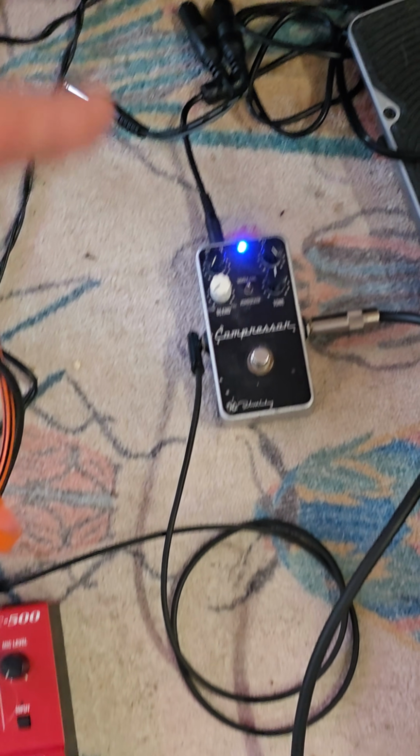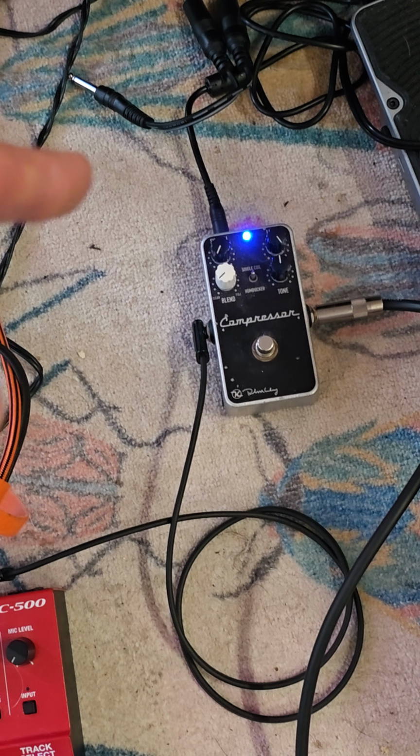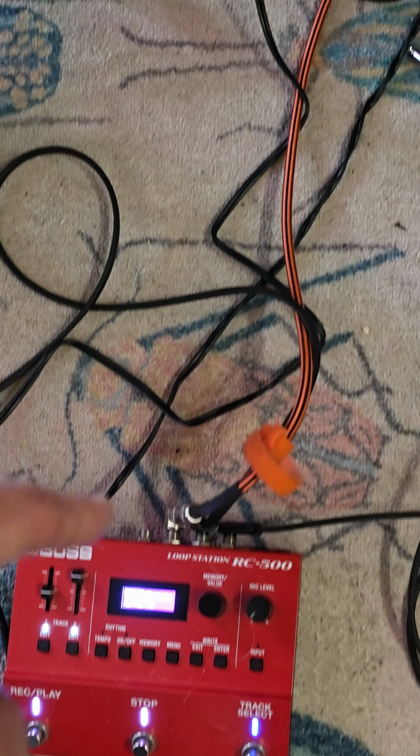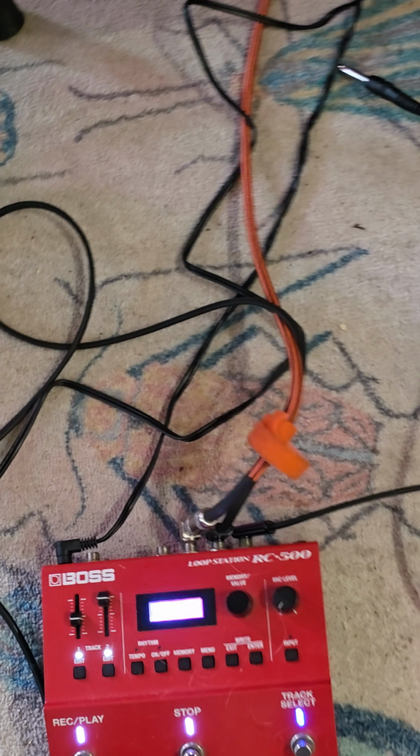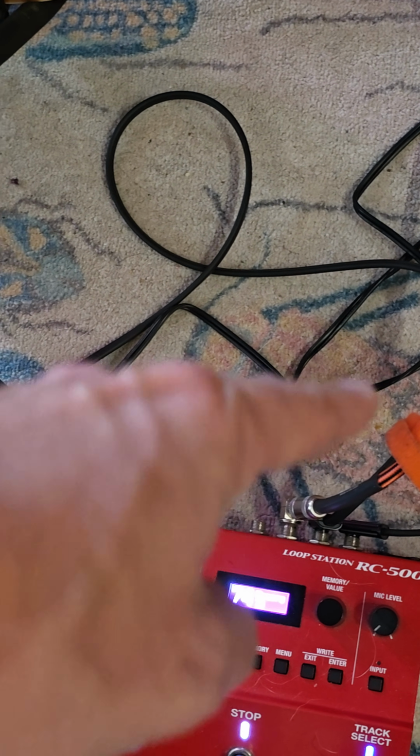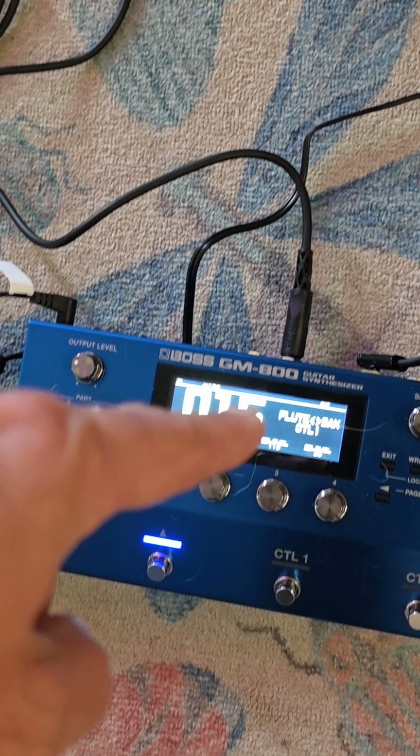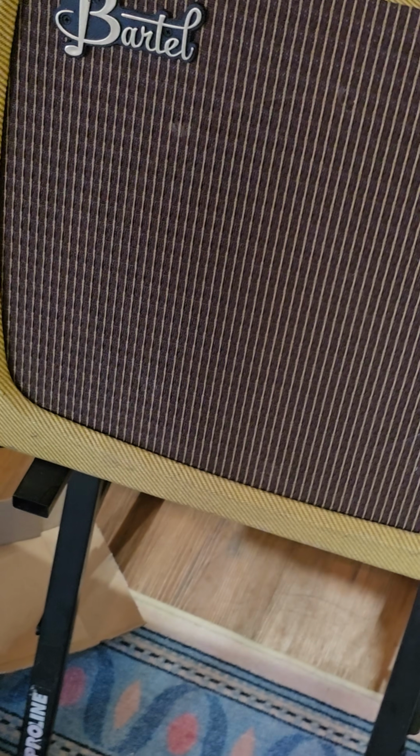So into the compressor, which is for volume, and get just volume. All right, out of the compressor, into the looper, out of the looper, into the amp, out of input B, into input A over here, and then both of them come out of the amp at the same time.